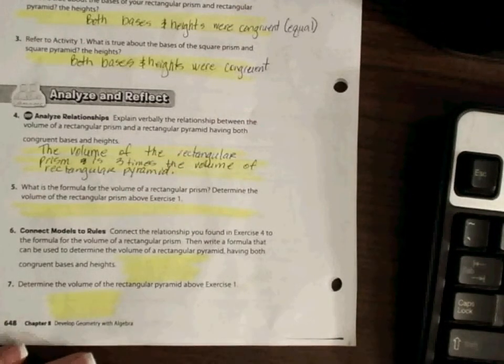The volume of the rectangular prism is 3 times the volume of the rectangular pyramid.